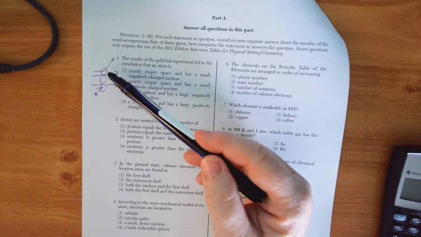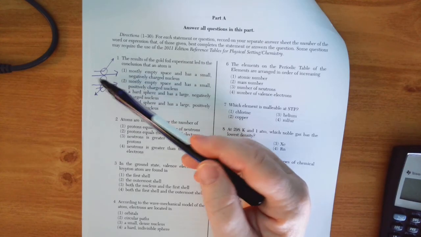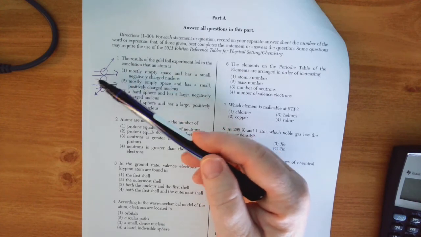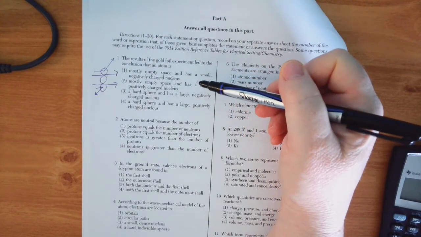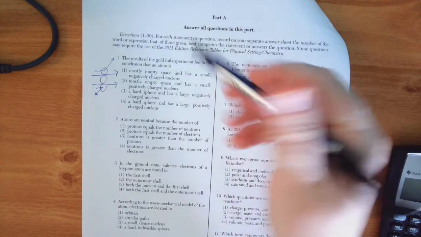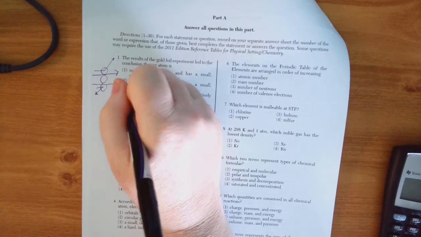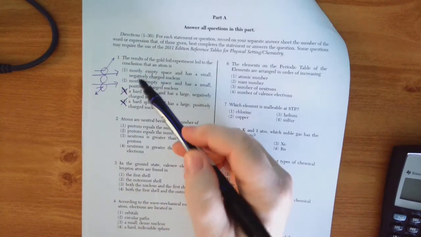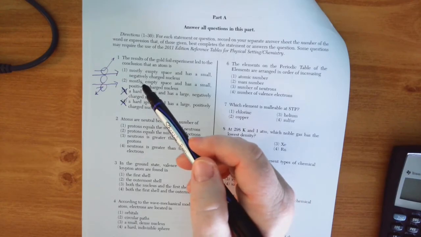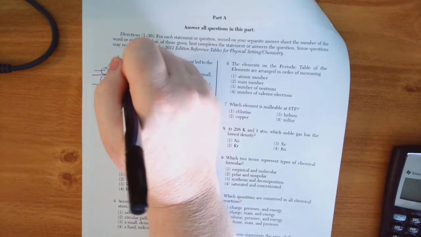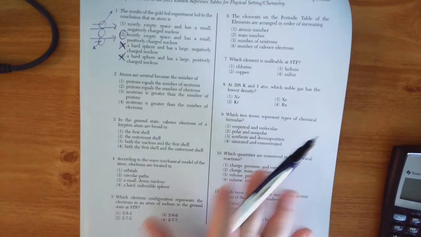First of all, that there was something that the alpha particles were hitting that had a positive charge, which he determined was the nucleus, and that the atom was mostly empty space since most of the alpha particles went through undeflected. So let's see which one of these answers matches that. So mostly empty space, yes. So that means a hard sphere is definitely wrong. And a small negatively charged nucleus or a small positively charged nucleus? Small positively because it deflected the positive alpha particles.